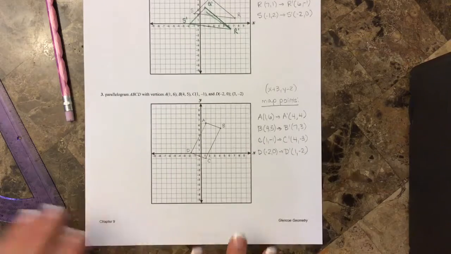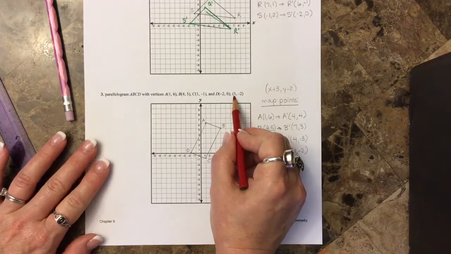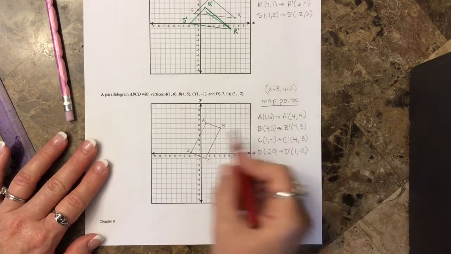Okay, let's look at this one. For each point, we want to go right 3, then down 2.